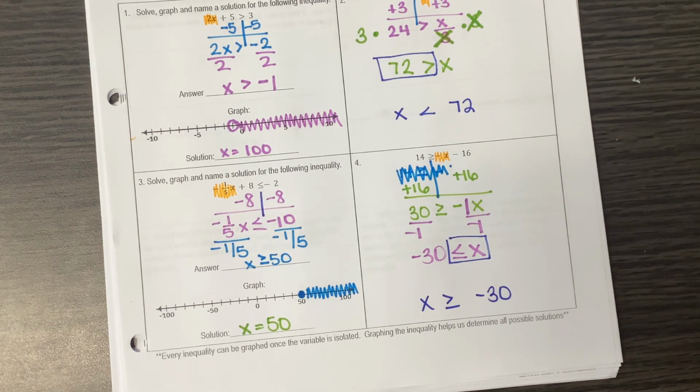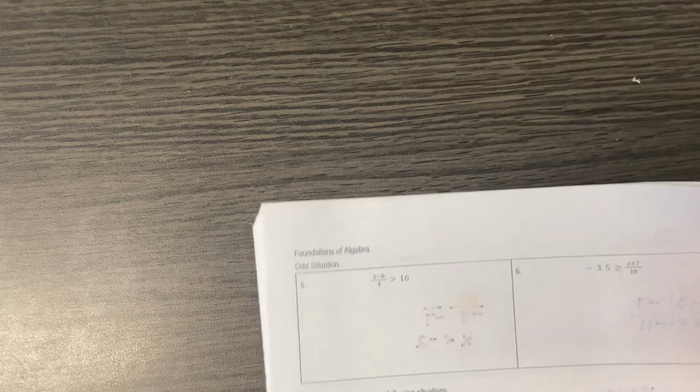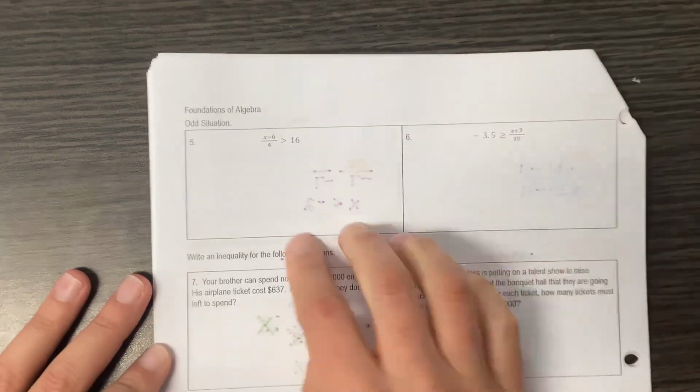Every inequality can be graphed once the variable is isolated. Graphing an inequality, again, gives us that visual to determine your possible solution. Okay, let's flip it over. If you look at these, these are your oddballs.